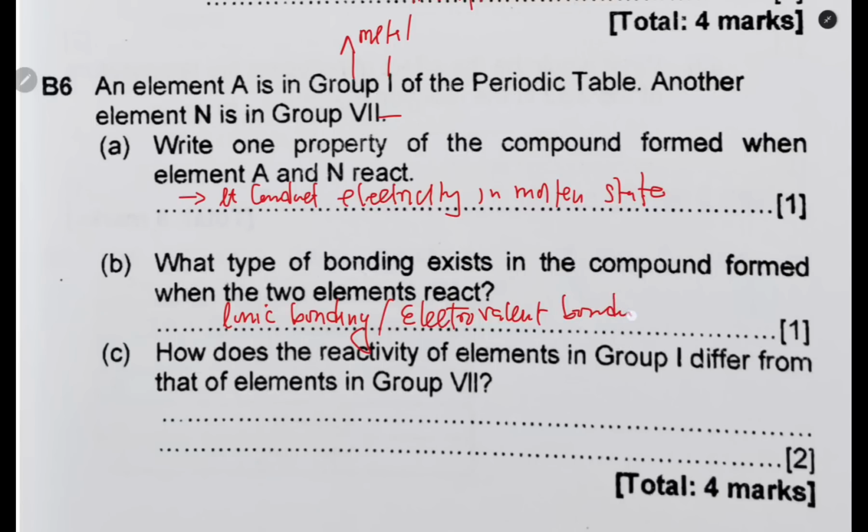Okay. How does the reactivity of elements in group 1 differ from that of elements in group 7? So in group 1, reactivity increases down the group.